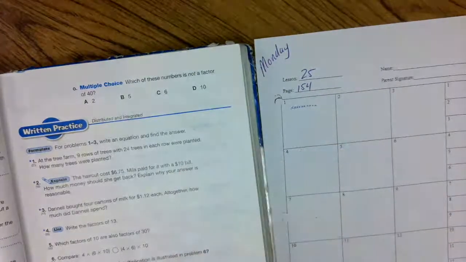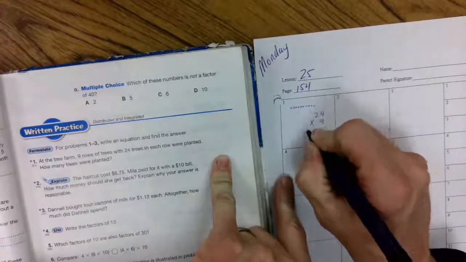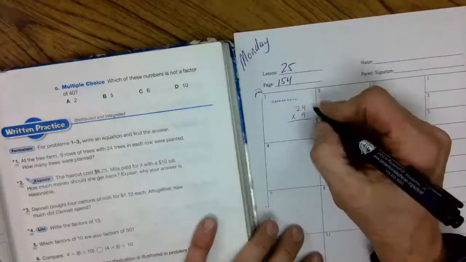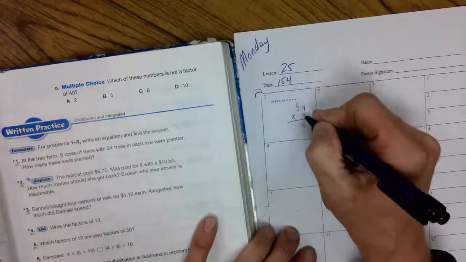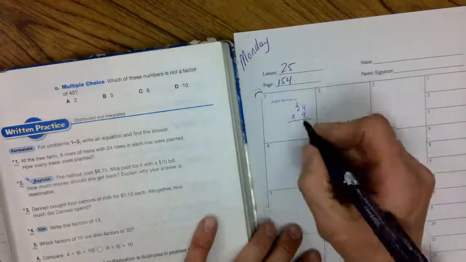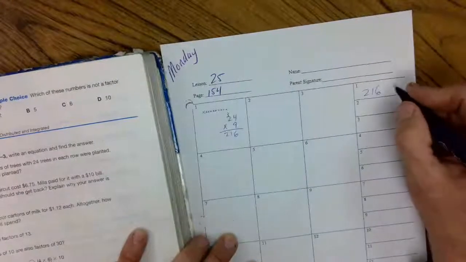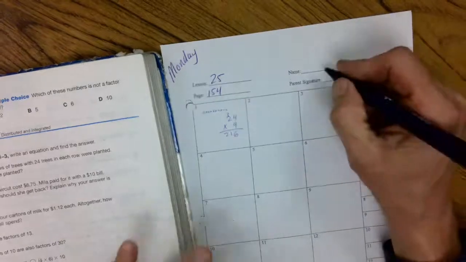It'd take forever. So this is an equal group problem, so we're just going to take 24 and multiply it times 9. Pretty easy. 9 times 4 is 36. 6 down, 3 up. 9 times 2 is 18 plus 3, 19, 20, 21. 216 what? Trees. Remember, word problems always have a label.